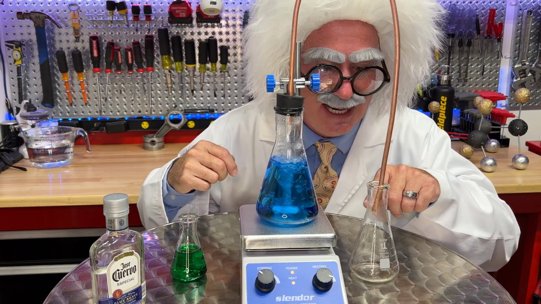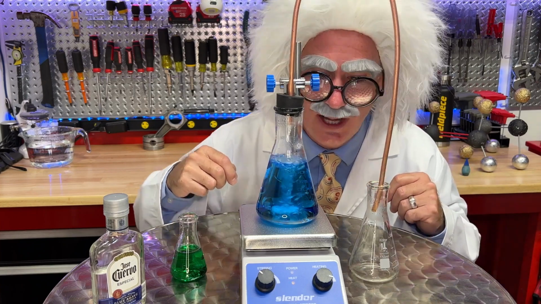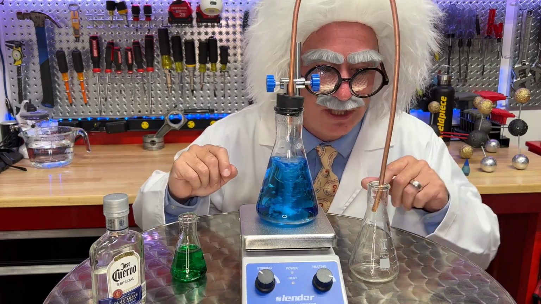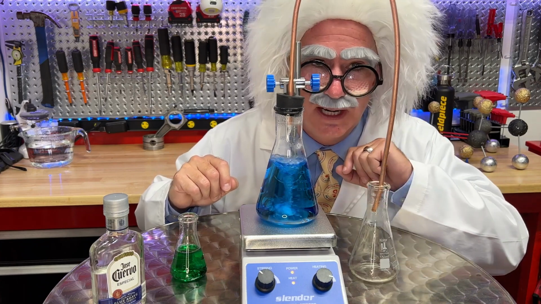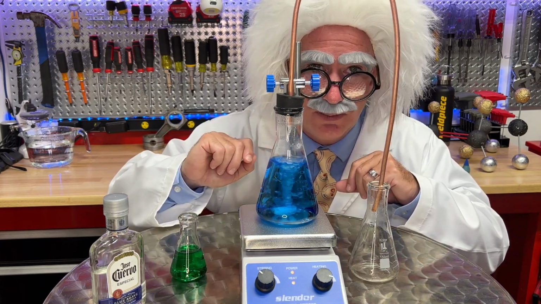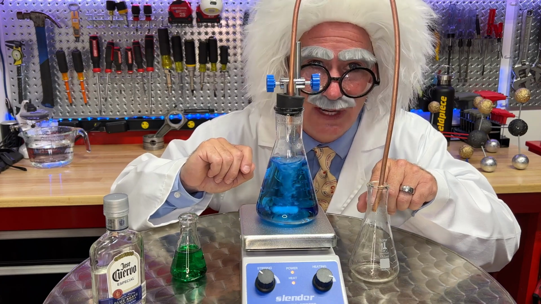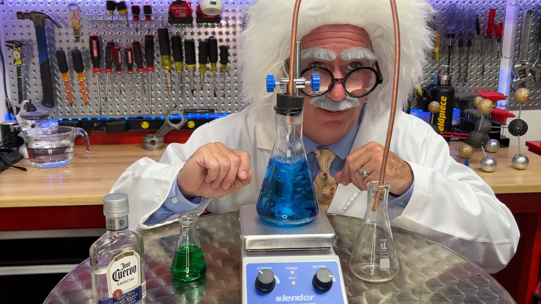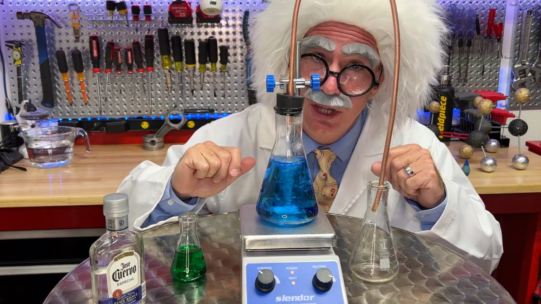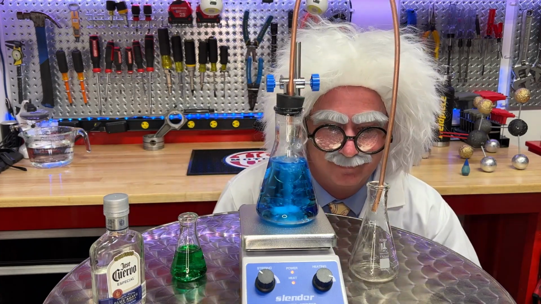And then we're going to see if we have boiled off our ethanol and left our water, which means we approached the boiling point of our ethanol before the boiling point of our water, and we removed ethanol out in vapor form without removing the water. That's pretty cool.